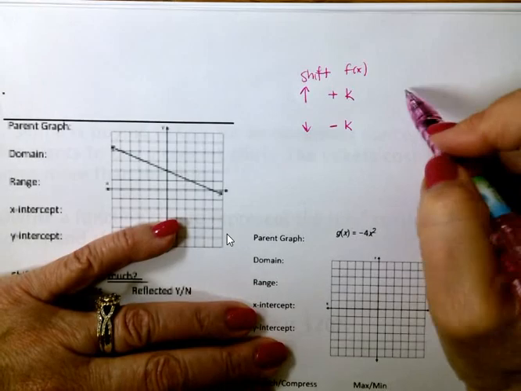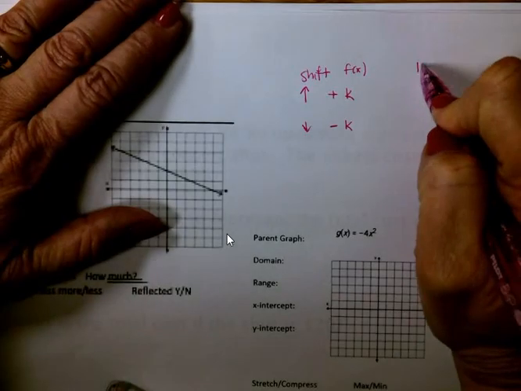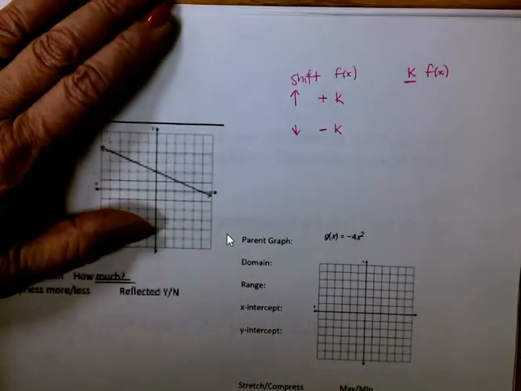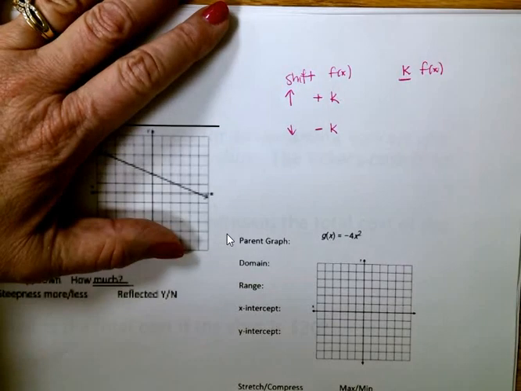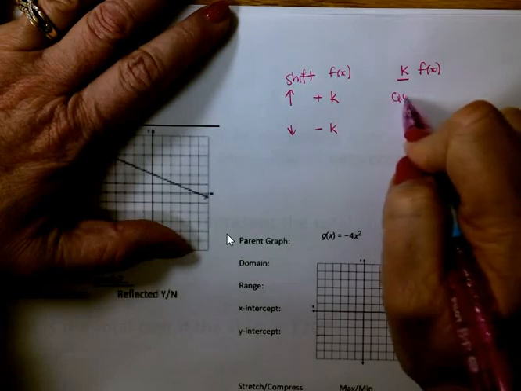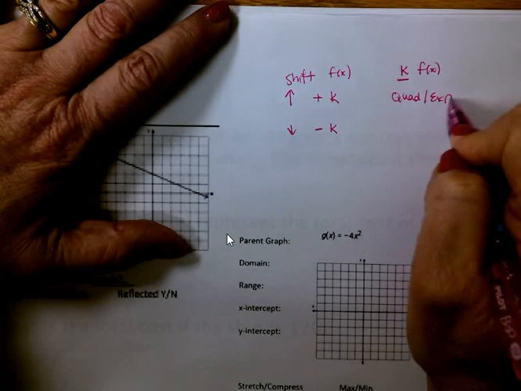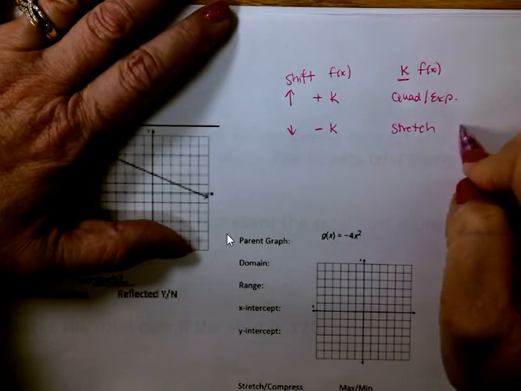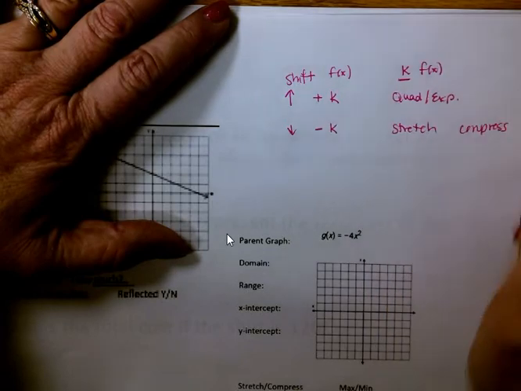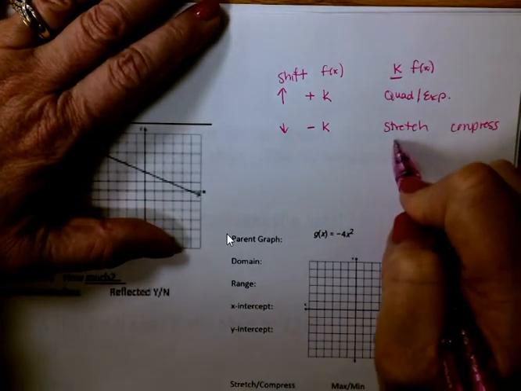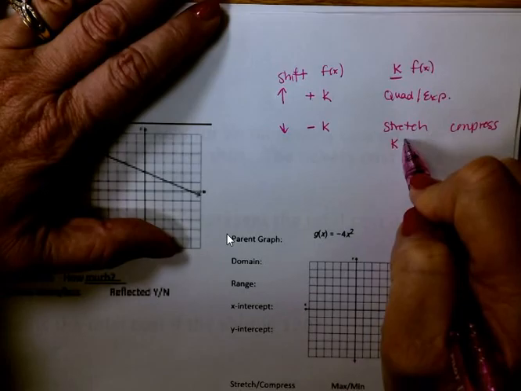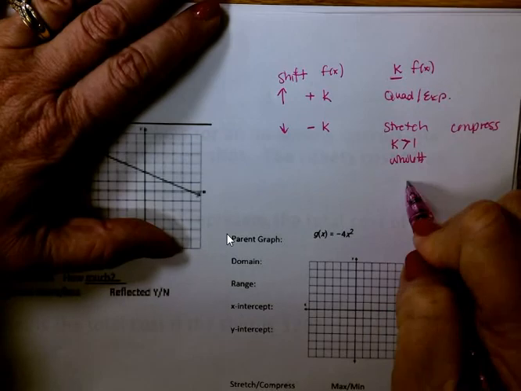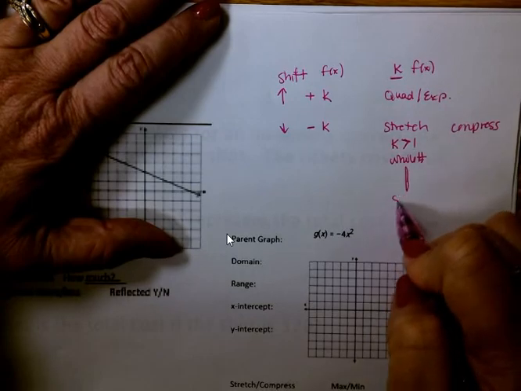The next thing we're going to talk about is when we have a number in front of this. This number is going to do certain things in an equation. Now, in the picture, we have to kind of figure out if that number's there or not, but if I have a quadratic or an exponential graph, that number in front is going to stretch or compress the graph. How do I know which one? Well, if this k is greater than 1, which means he's a whole number, then it's going to stretch it and make it skinny. That's what it does.